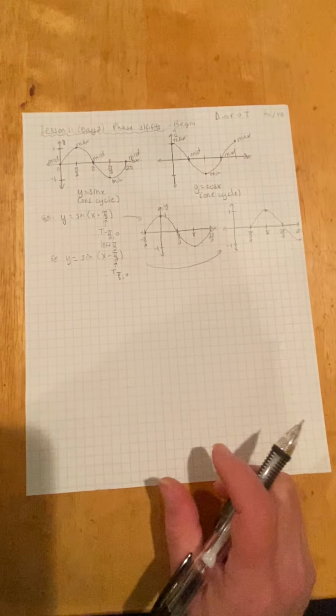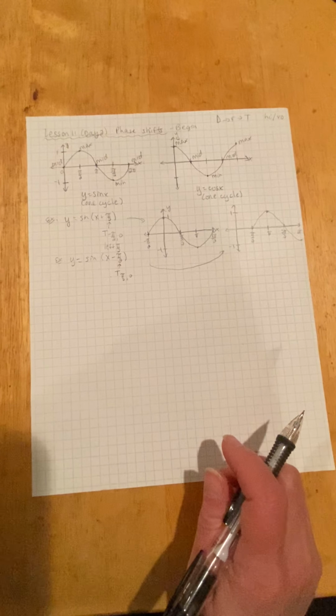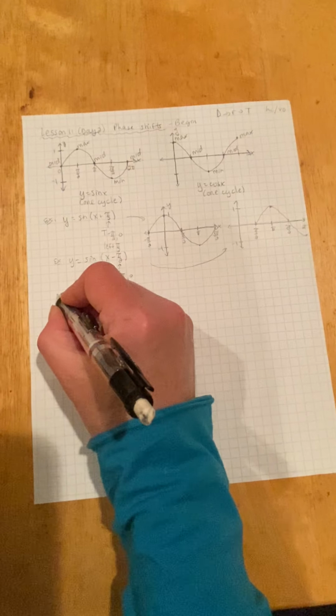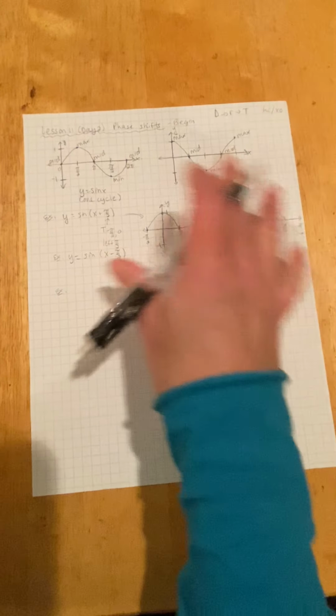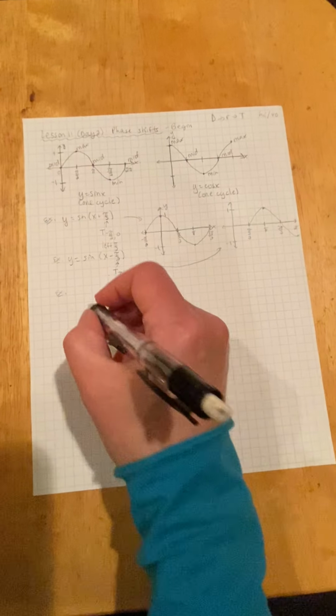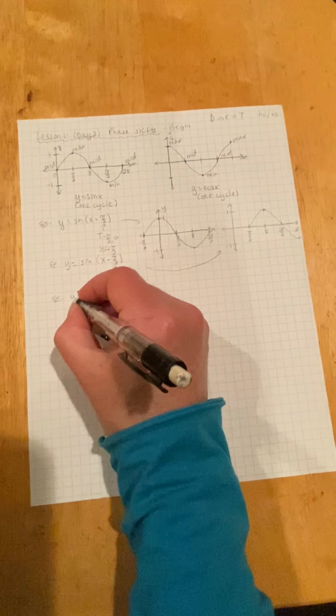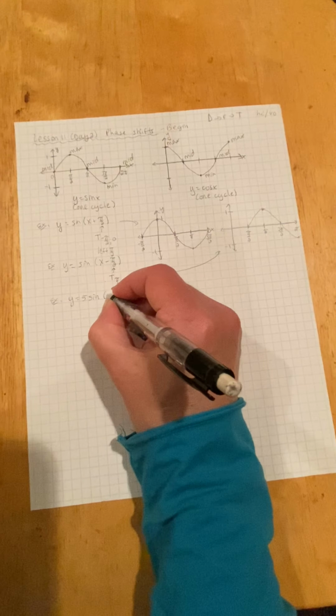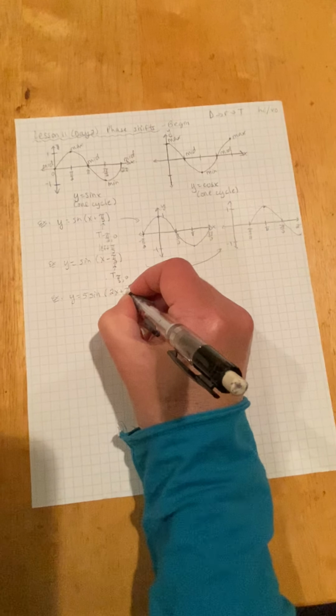All right, so that's just the basic idea of a phase shift. Now, I want to do a couple more examples so we get some more transformations in there, but that's the basic idea of a phase shift. So let's take a look at this one to start with. We've got y equals 5 sine of 2x plus pi over 2.